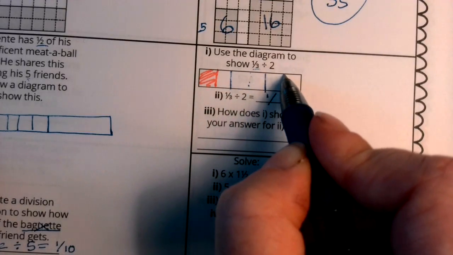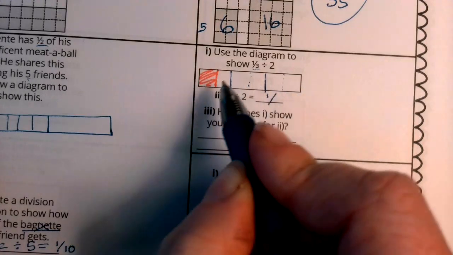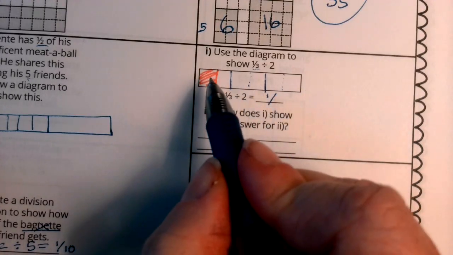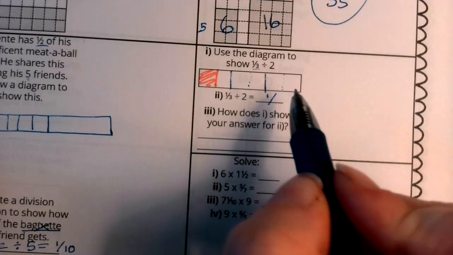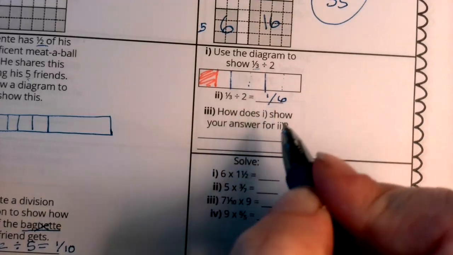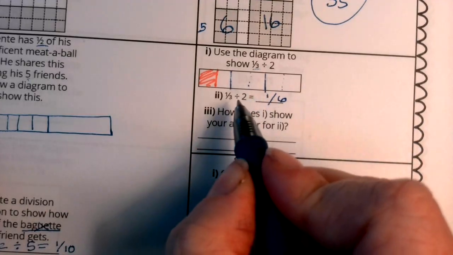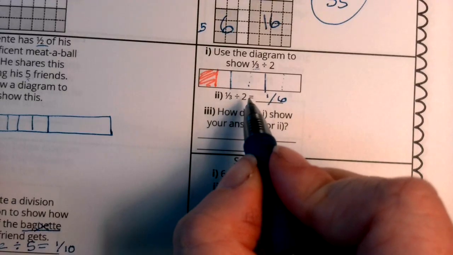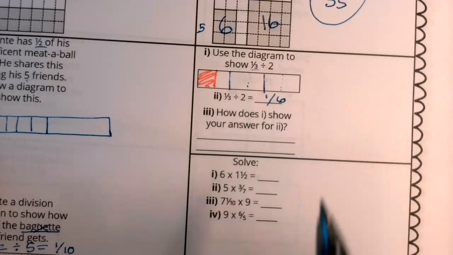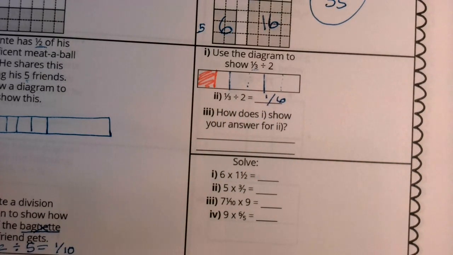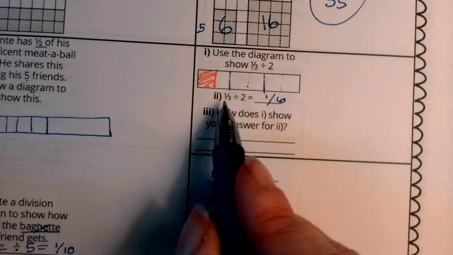And if I divided this third into 2 parts, I would now have 6 among the entire diagram. 1, 2, 3, 4, 5, 6. That's how I see that this is 1/6. So 1/3 divided by 2 equals 1/6. That's how we get to our answer to create our equation in part 2.